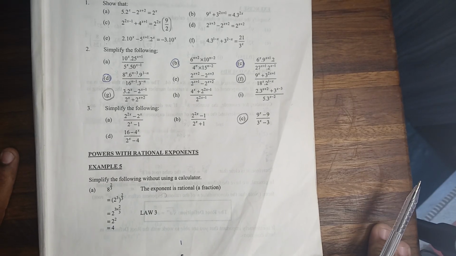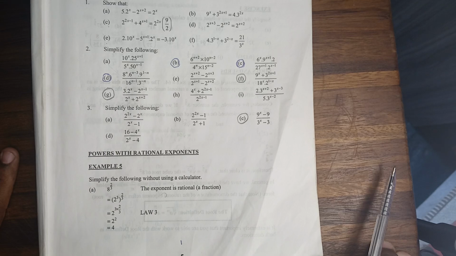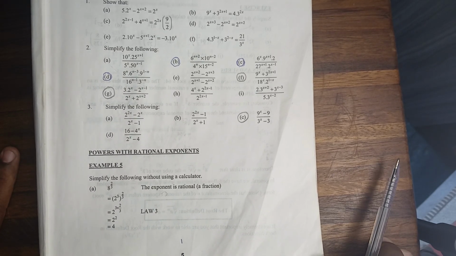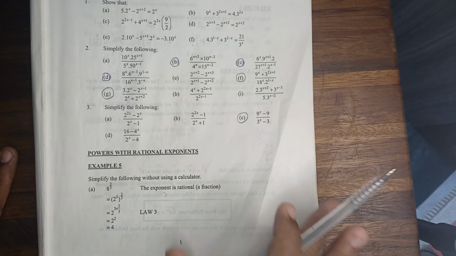Good day, everyone. So today we are focusing on powers with rational exponents. When they're talking about rational exponents, they simply mean fraction exponents. Okay, let us do some exercises regarding that.